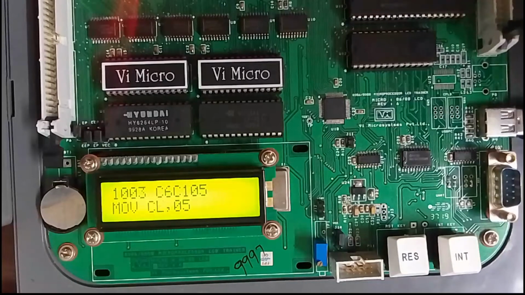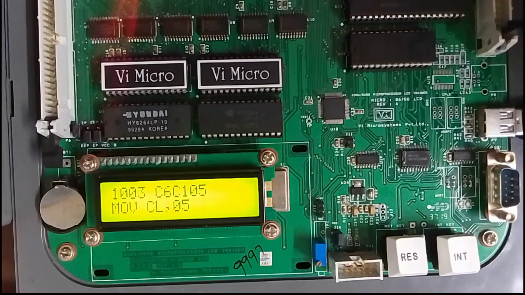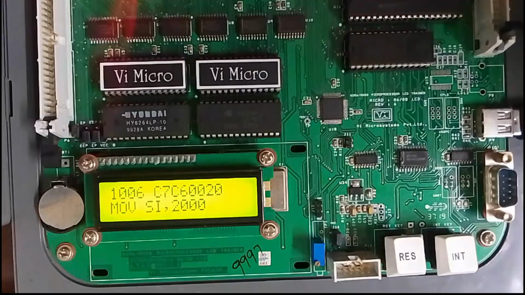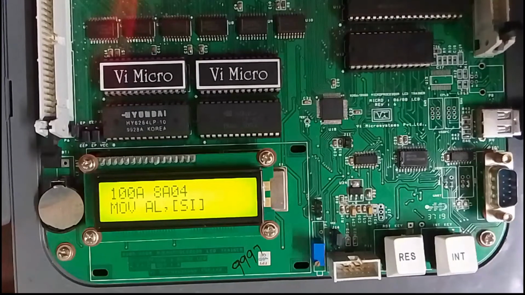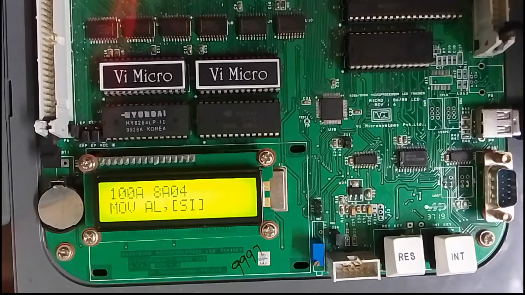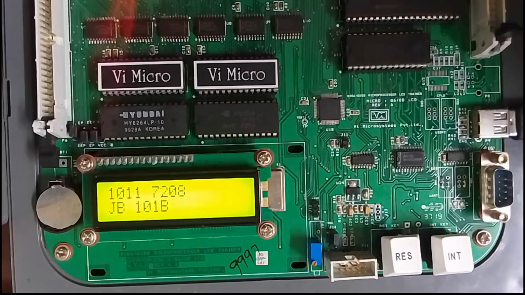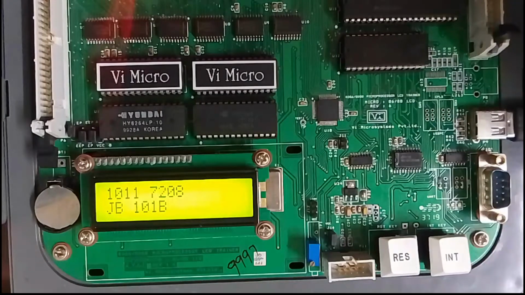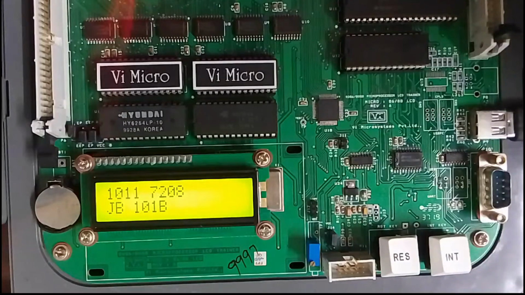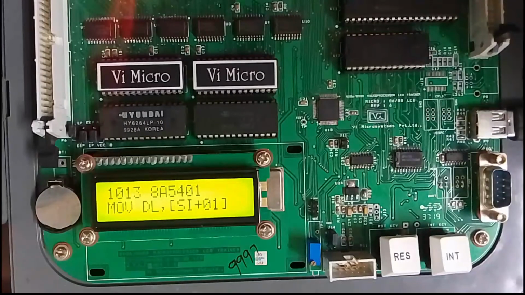So CH comma 05 is the count for your outer loop. This CL is going to be your inner loop. SI is going to focus on the memory location where my data is saved. It is at location 1006, and after that 100A, which is going to swap those elements, and after that BL comma SI plus 1, I'm moving the next element to that. So I am doing the compare operation here, AL comma BL. While doing this compare operation, the carry flag will be set. Here we will see JB, which is jump borrow. Jump carry and jump borrow are the same for your microprocessor, so you can declare either. And after that, the next instruction is move DL comma SI plus 1.